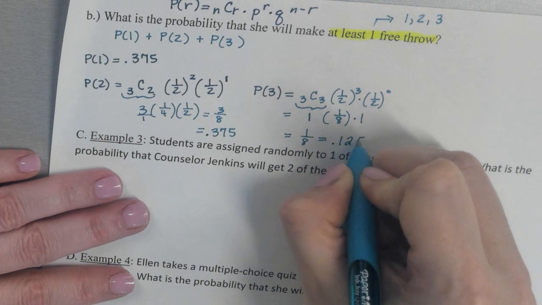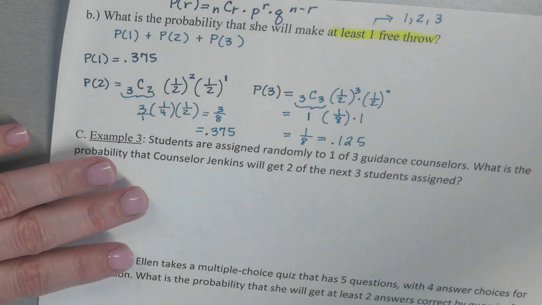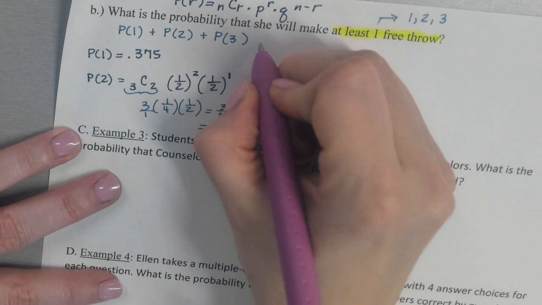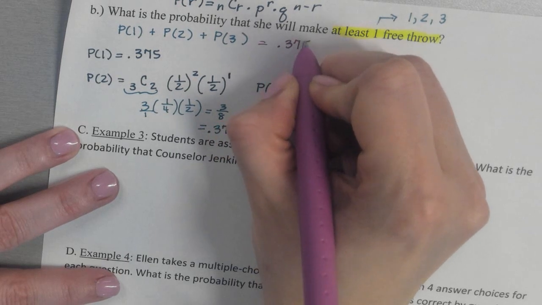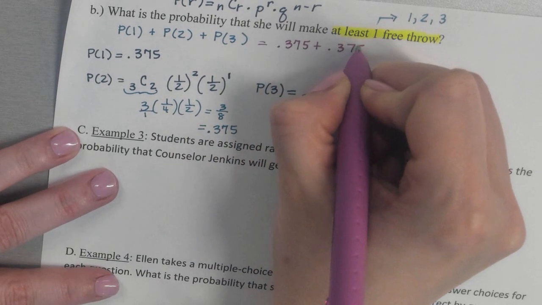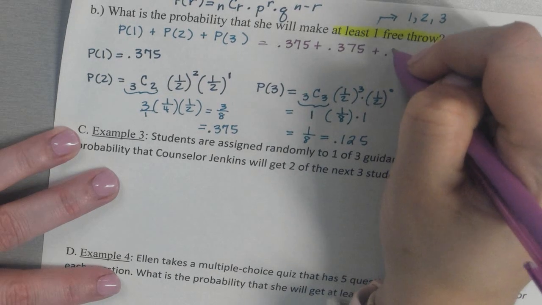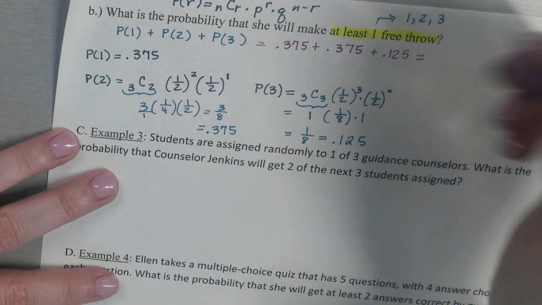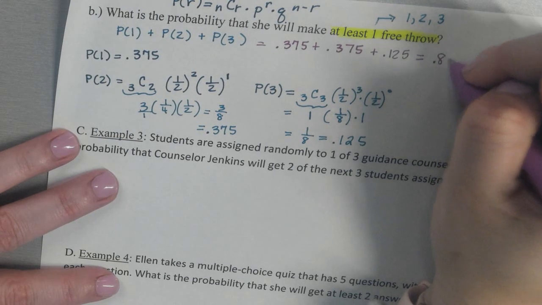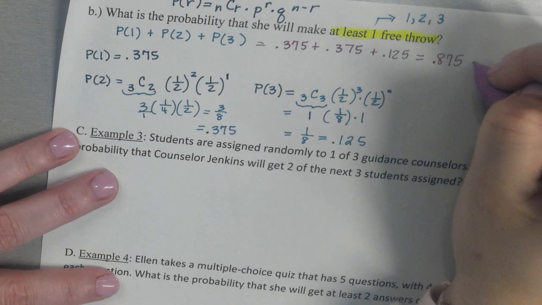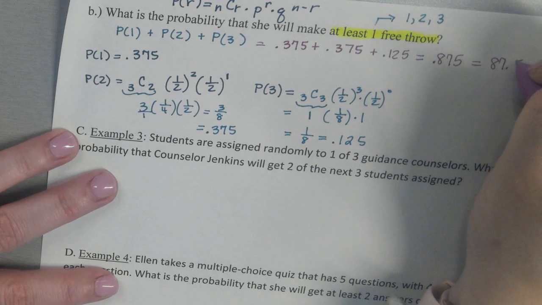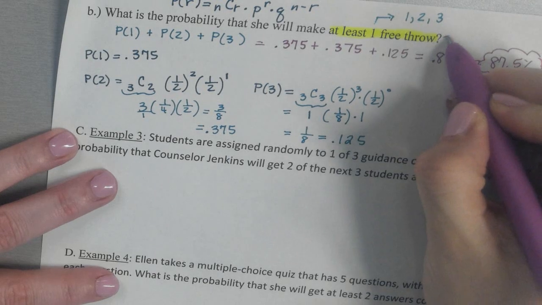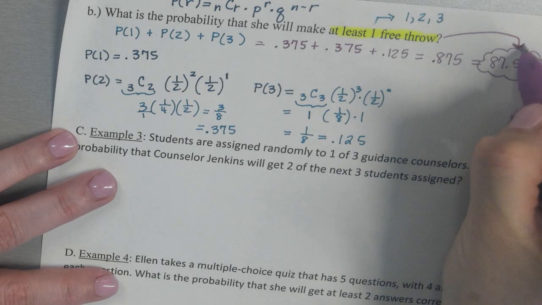0.125. Good. So then your last step is just going to be to add them together, and then we're going to write out our percent. So 0.375 plus 0.375 plus 0.125. Okay, and this was an exact value of 0.875, which means there's an 87.5% chance that she makes at least 1.